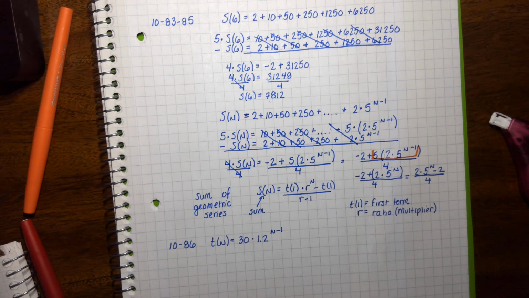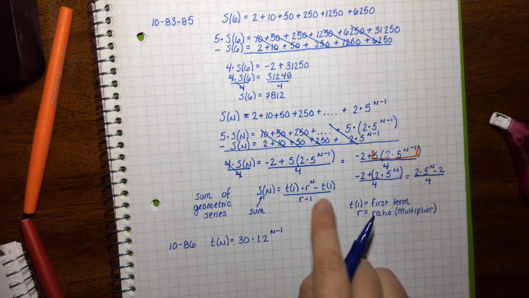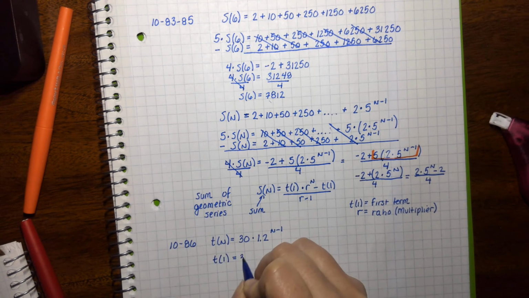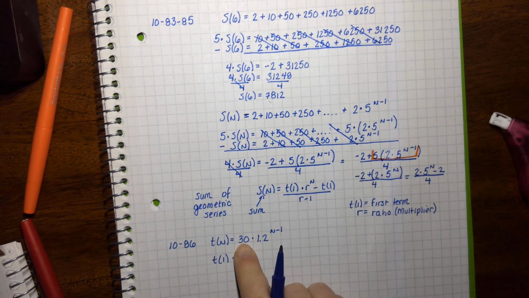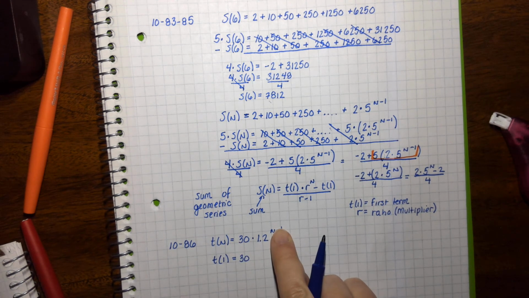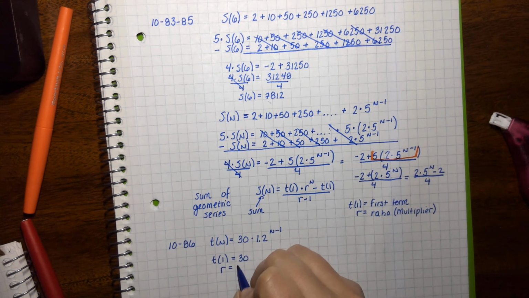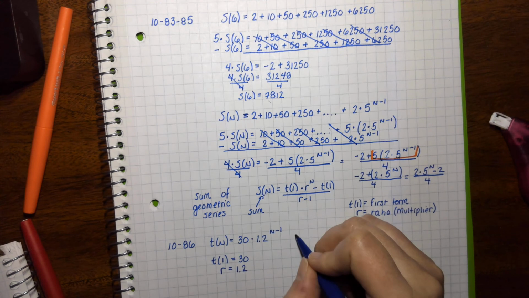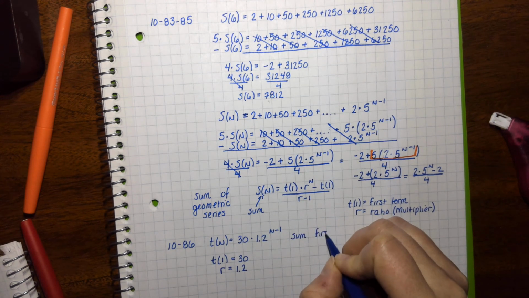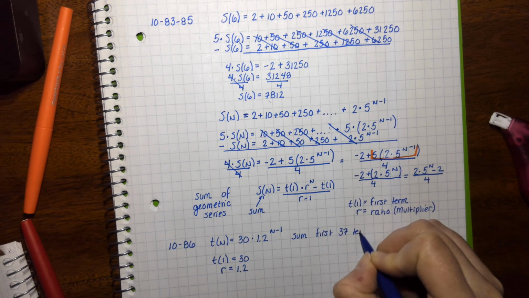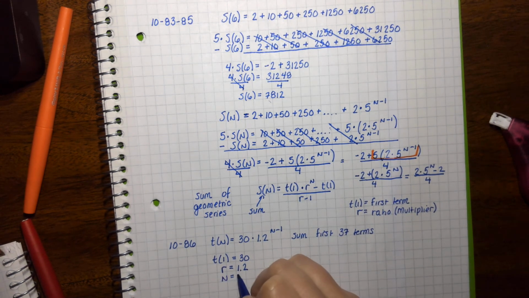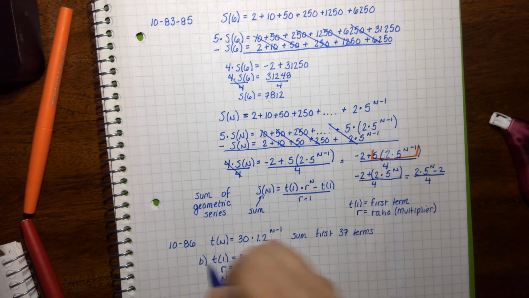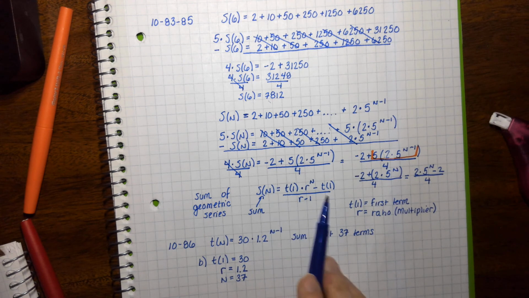Okay, so what we're going to do is plug in the formula. So we know t of 1 is 30. This is the first term. I can tell it's the first term because that's written in n minus 1. The ratio, the multiplier, is 1.2. And the problem told us to sum the first 37 terms. So n equals 37. Okay, I'm technically skipping to B. A is just a repeat of writing this formula.